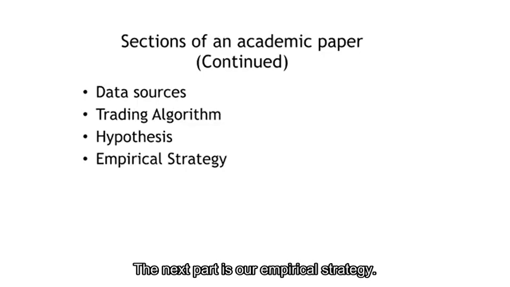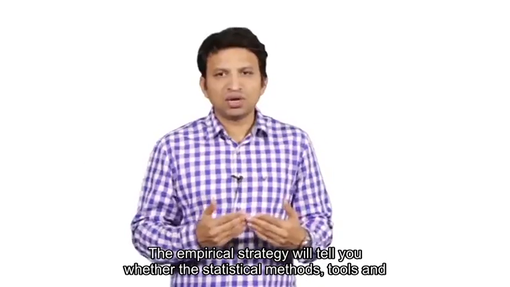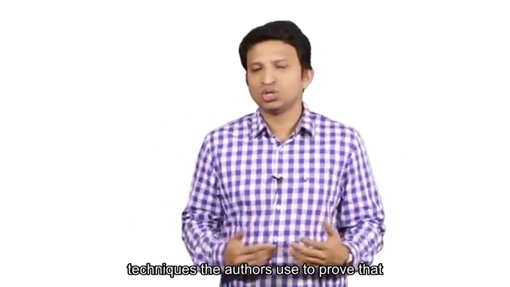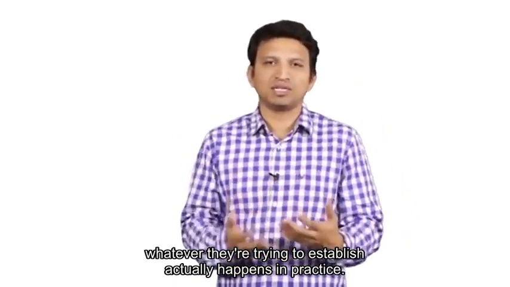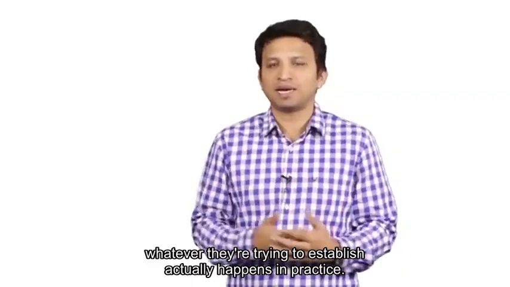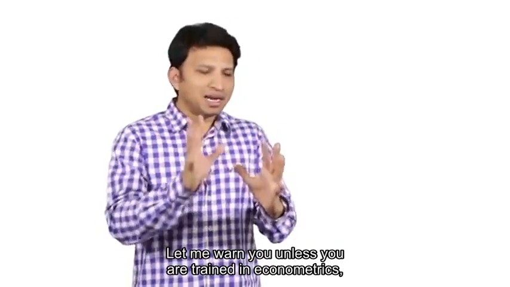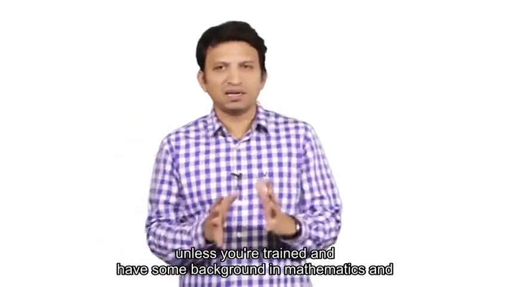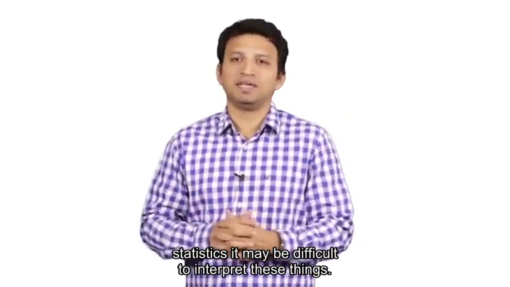The next part is about the empirical strategy. The empirical strategy will tell you the statistical methods, tools and techniques the authors use to prove that whatever they are trying to establish actually happens in practice. This part is highly technical. Let me warn you, unless you are trained in econometrics, or have some background in mathematics and statistics, it may be difficult to interpret these things.